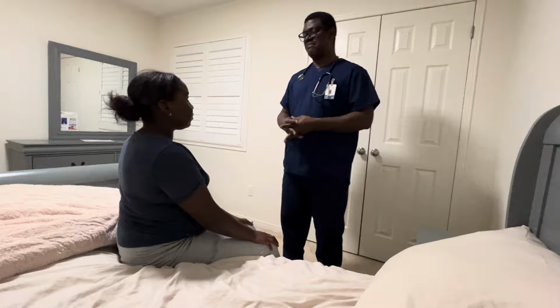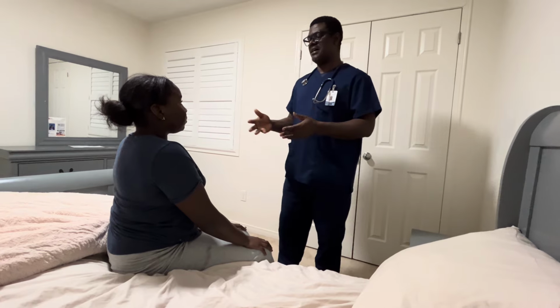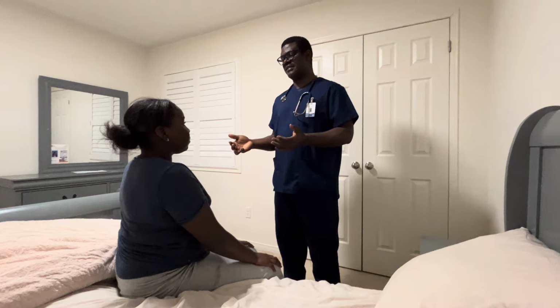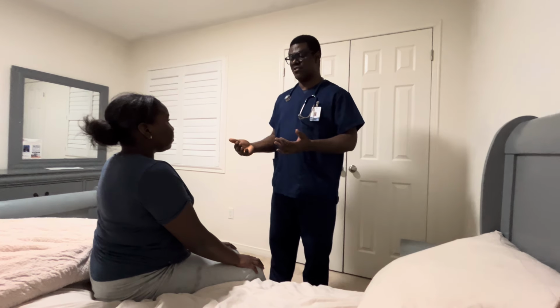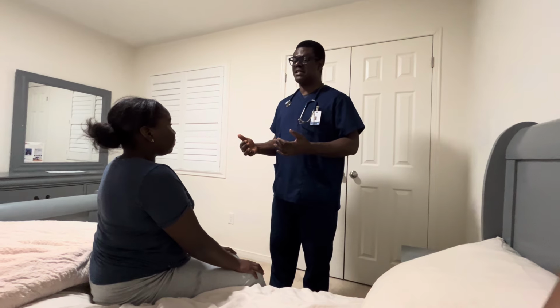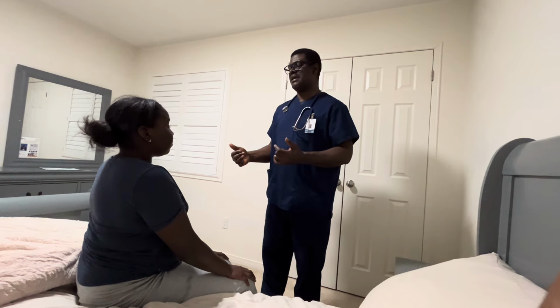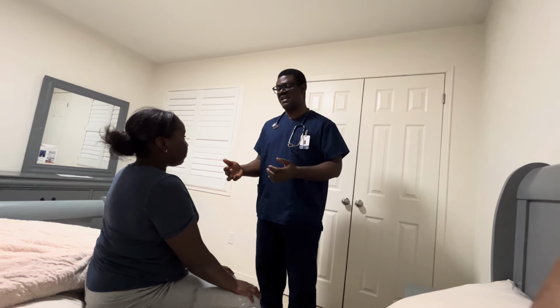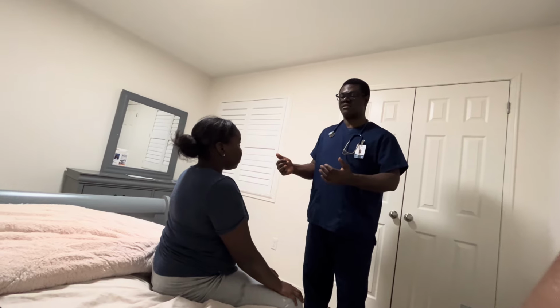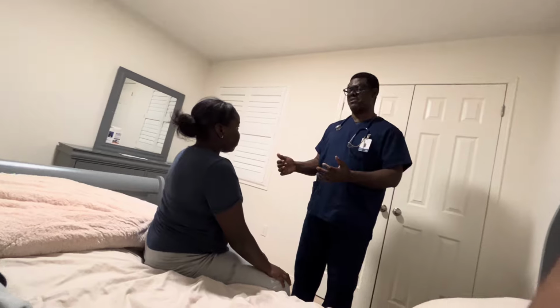So I'll begin by inspection. I'll inspect and observe that you are breathing normally. The rise and fall of your breathing is symmetrical. I also observe that you are not having any form of respiratory distress, which means maybe difficulty breathing or use of accessory muscles. I see that you are breathing normally, rise and fall of your chest is symmetrical.